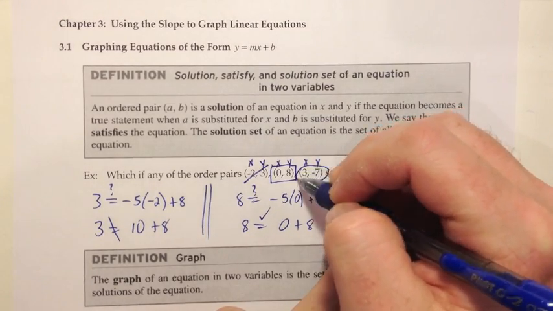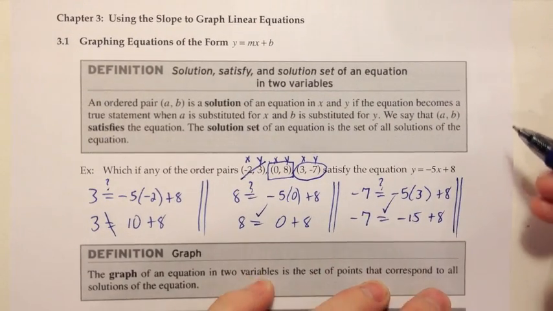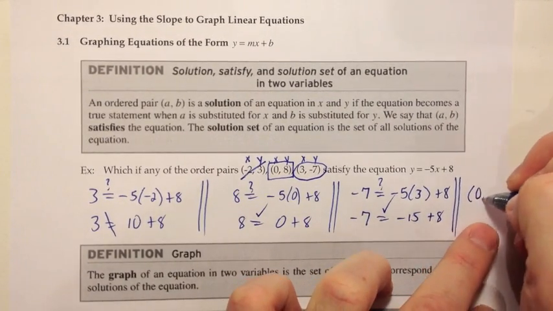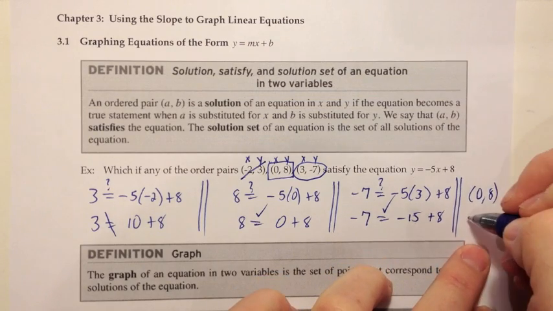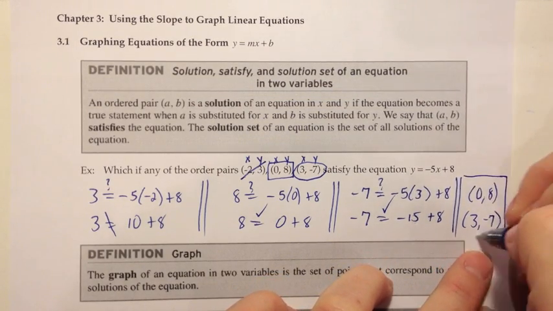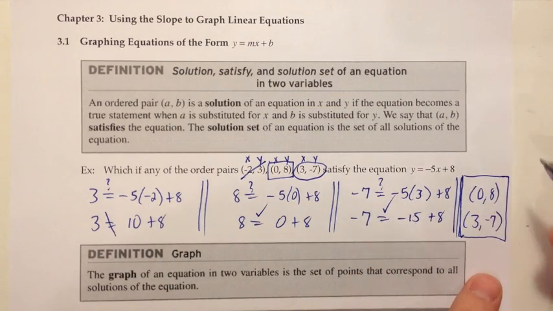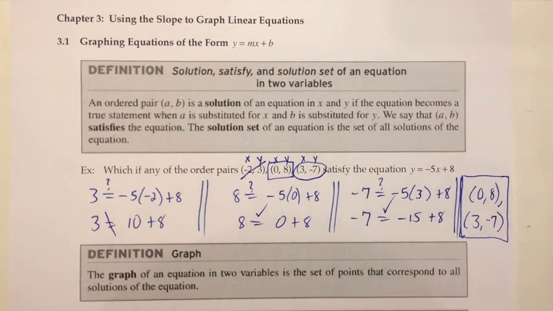So there's another solution. So which, if any, of the ordered pairs satisfied that equation? It looks like 0, 8 and 3, negative 7 get the job done. So there's my answer to that question. When you do this in MyMathLab, you'll want to put one ordered pair, and then I believe they'll ask you to put a comma and then the second ordered pair, to list those when you have more than one ordered pair that works.